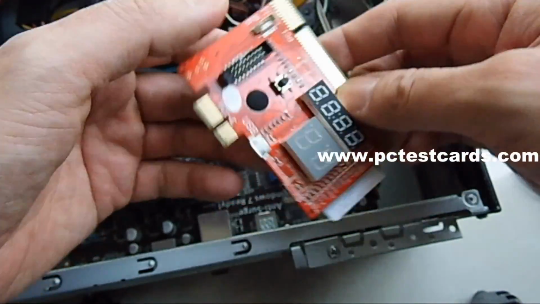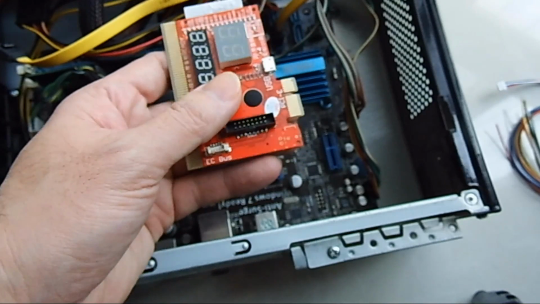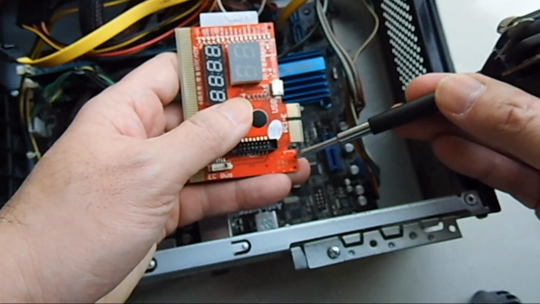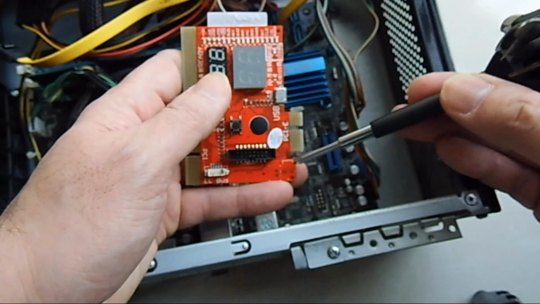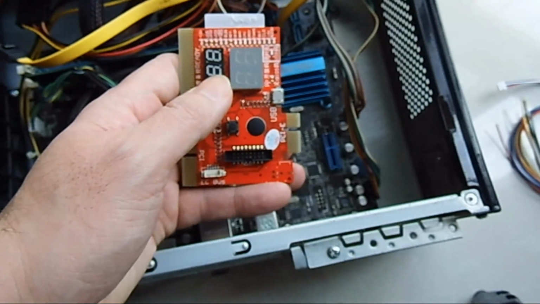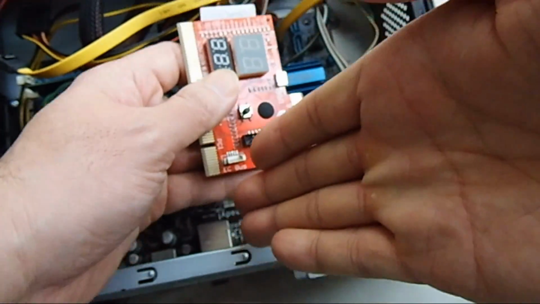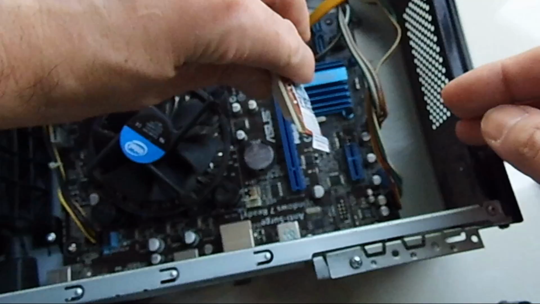So make sure we treat the direction correctly. Here we can see the PCIe, and the other part here is much shorter. There are no USB connectors. So the part without USB connectors, we need to face that to the rear connector here, not this way.